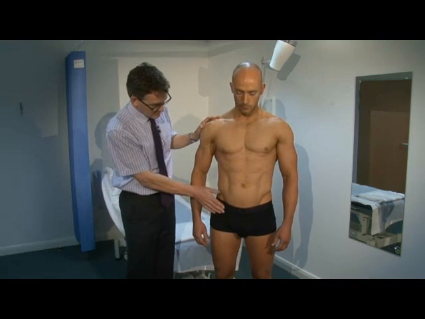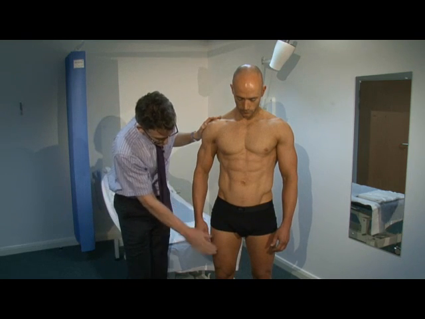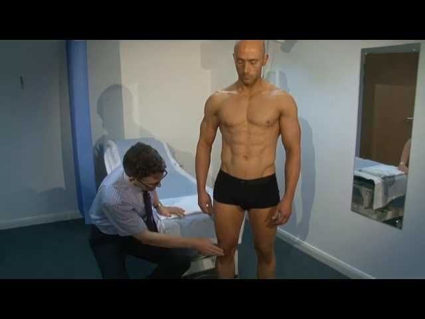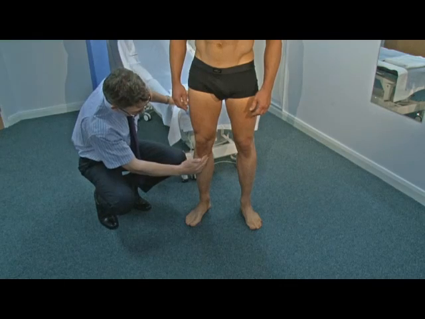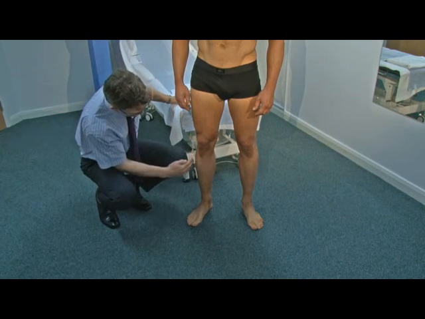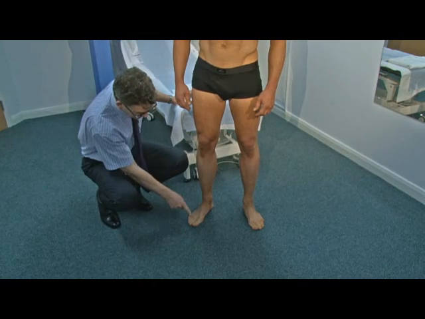We'll now have a look at the dermatomes. We've already mentioned that the L1 dermatome covers the groin. The front of the thigh is L2. The front of the knee is L3. The inside of the calf is L4. The outside of the calf, running down onto the dorsum of the foot towards the big toe, is L5.